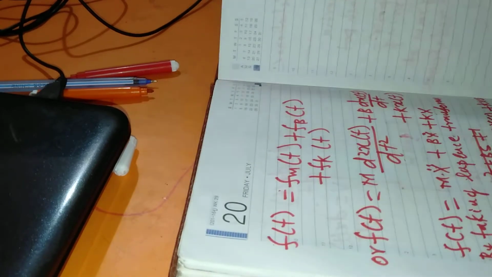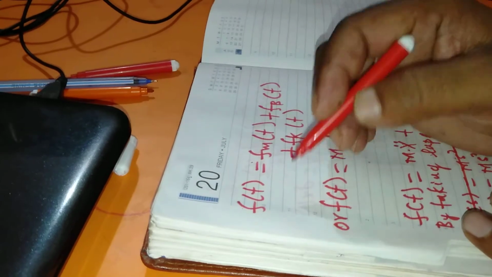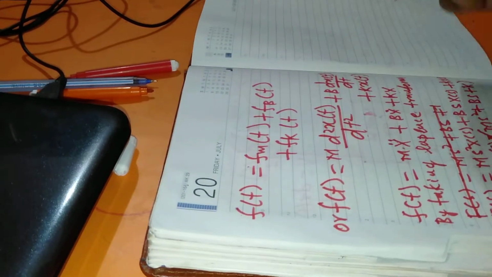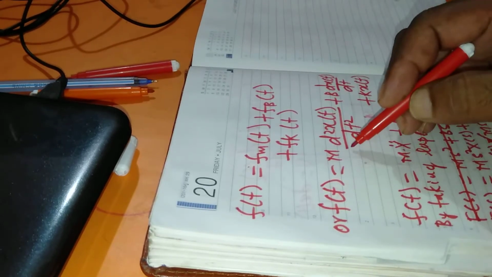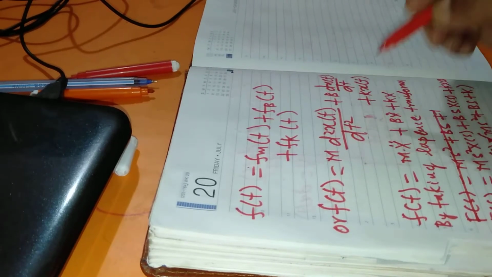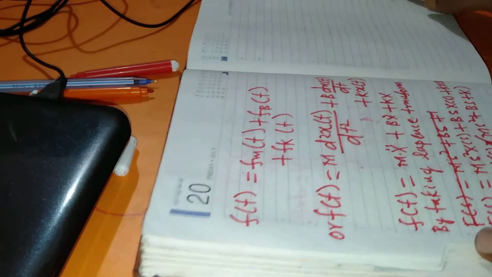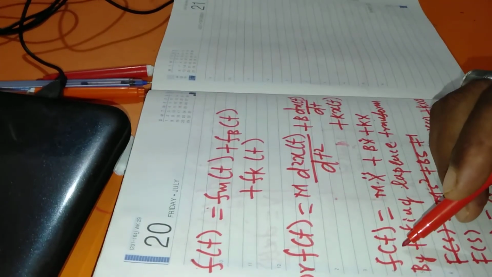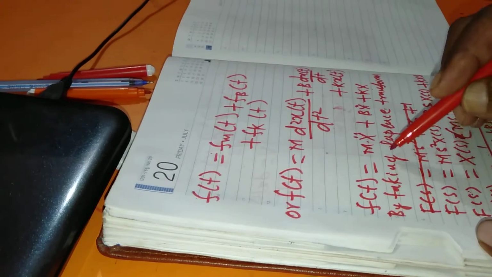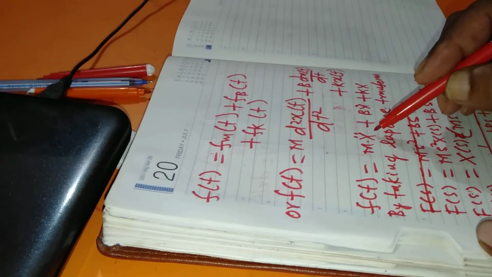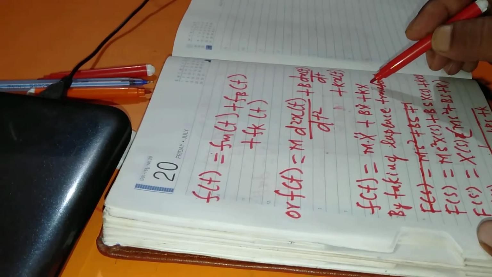So in the last lecture I have derived the differential equation for mechanical translational system, that is f(t) is equal to m d square x(t) by dt square plus b dx(t) by dt plus k x(t). So this we can again represent by this system, that is f(t) is equal to m x double derivative plus b single derivative plus kx.